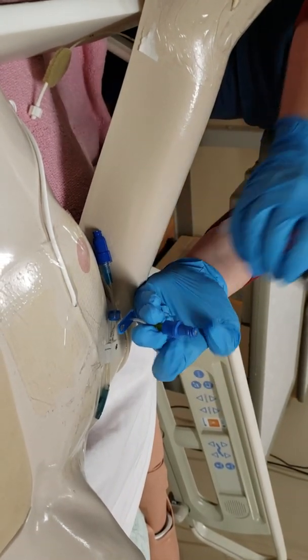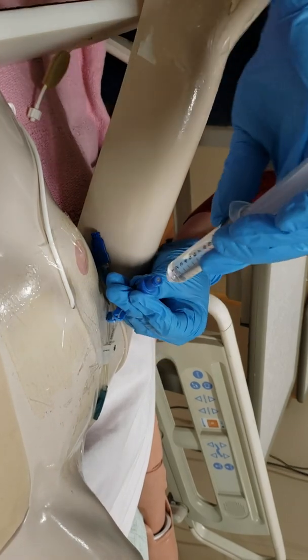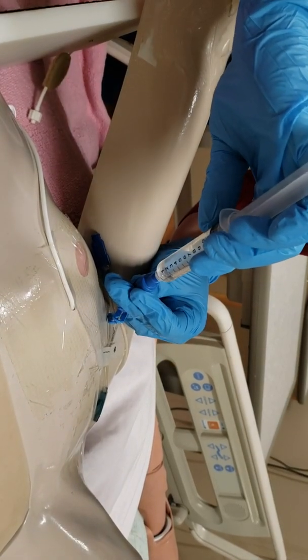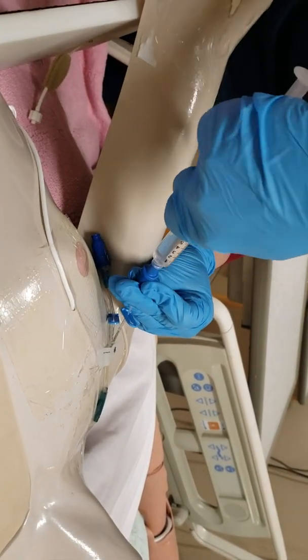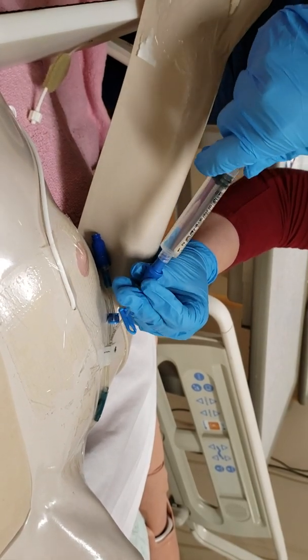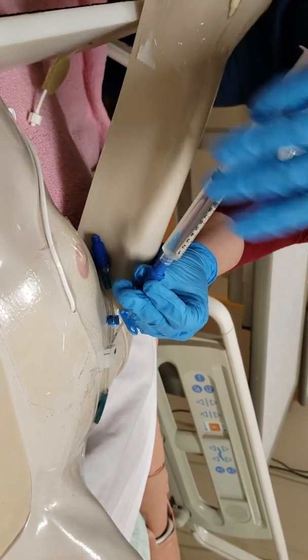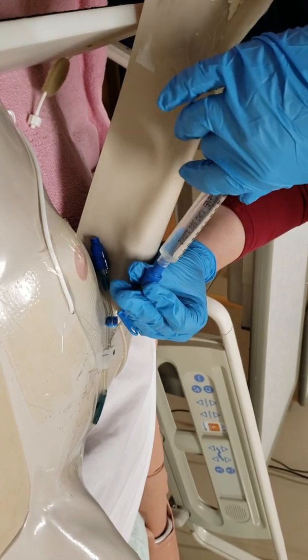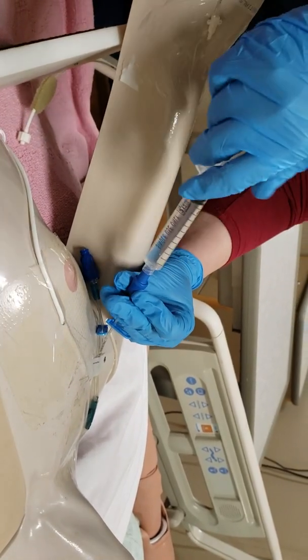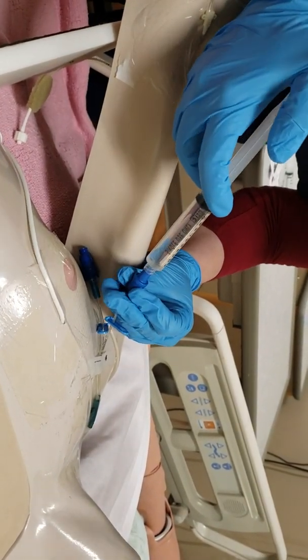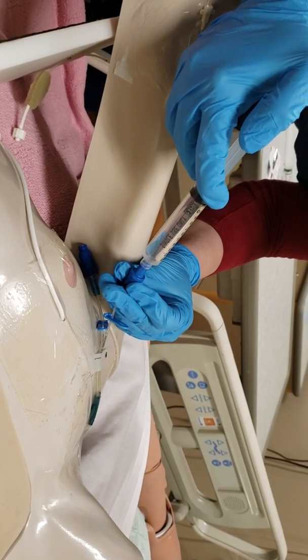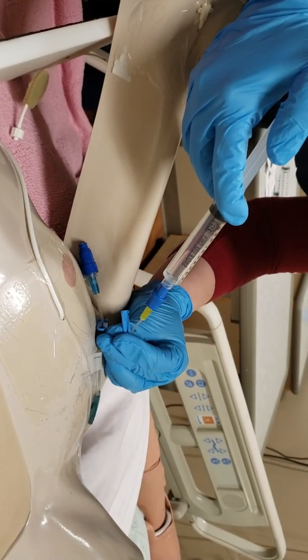Now I'm holding it this way so I do not recontaminate my central line port. Just screw this on. What was not shown was that the air was eliminated from my 10 ml syringe. Oh, and I need to unclamp this.